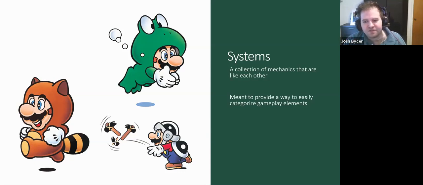And in this case, each individual suit will be considered a mechanic. The power-up or the idea of transforming Mario would be a system itself. So if you want to add a new suit, you are adding to that system. If we, for instance, say we're going to give Mario the power to hang glide, that would be a different system because it's operating under a different rule set.